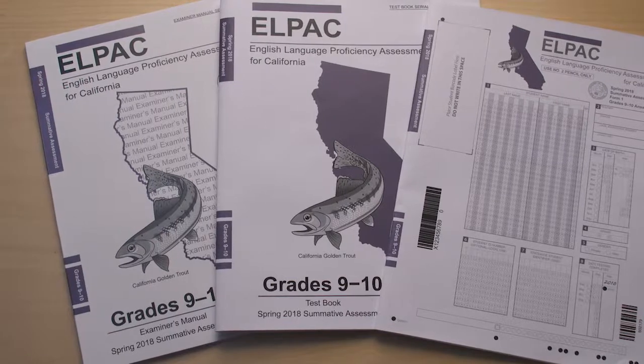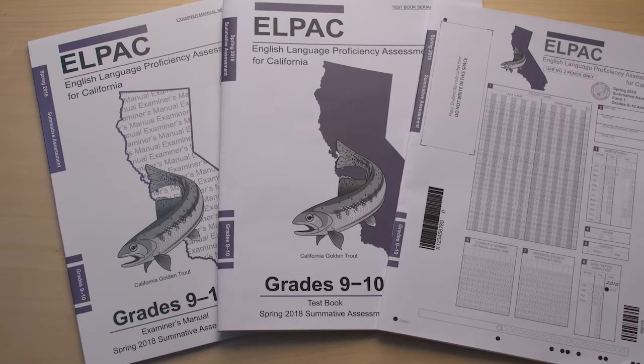Each student has a test book and an answer book. During the test, students write in their answer book. Note-taking and/or pre-writing is allowed for the writing domain in the student's test book. Let's watch as a test examiner administers grades 9 through 10 writing.